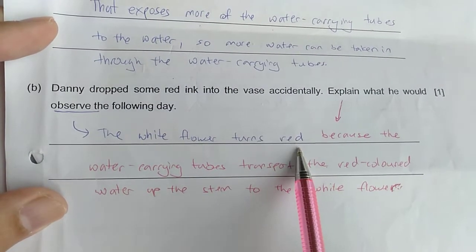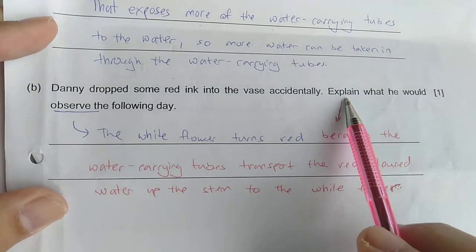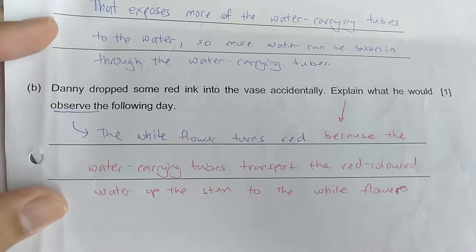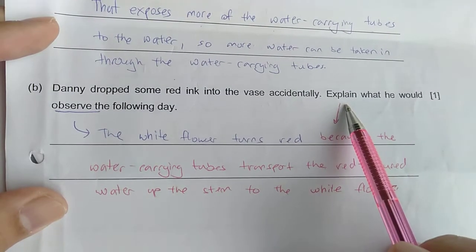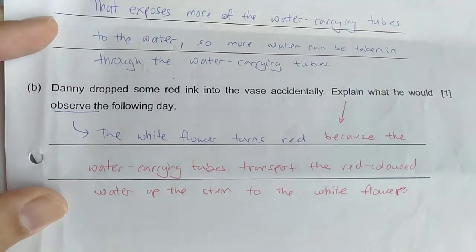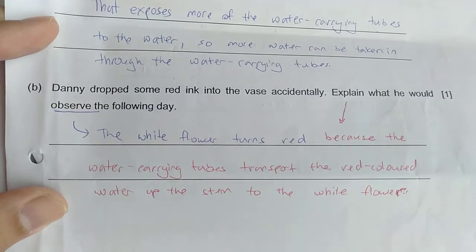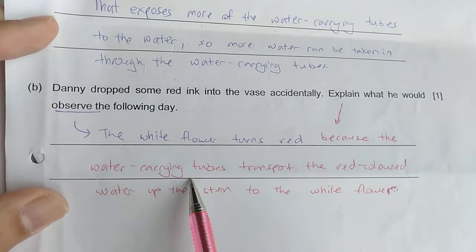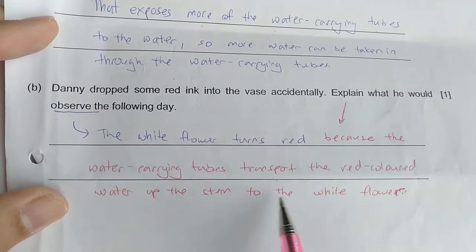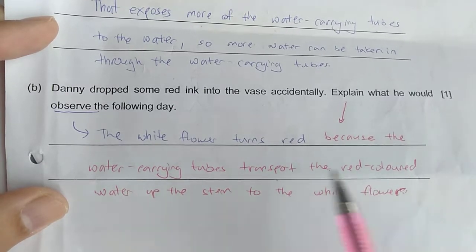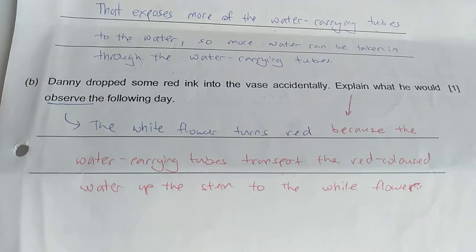But if your answer stopped here, it means that you failed to explain and you will still not get the full marks, if any at all. So why does it turn red? Always go back again here to the water carrying tubes. Because the water carrying tubes transport the red colored water up the stem to the white flower. That's why the white flower turned red. Okay?